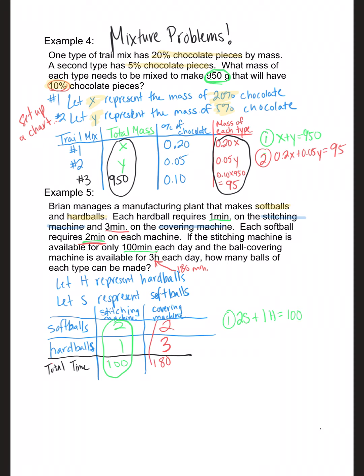We can do the same thing now for the covering machine. Okay, for the covering machine we need 2 minutes again for every softball, but we need 3 minutes for each hard ball. And this machine is only available for 180 minutes a day. So it has to equal 180.